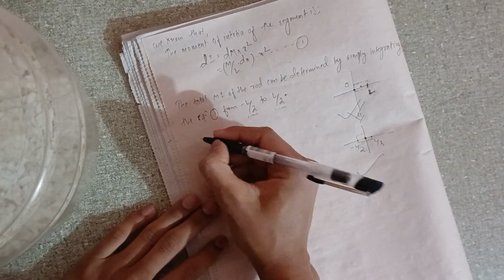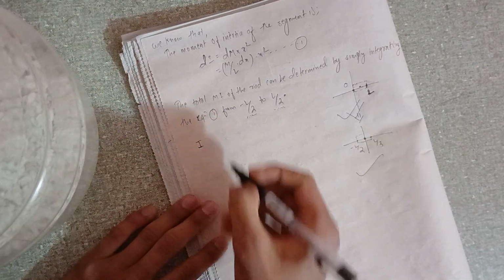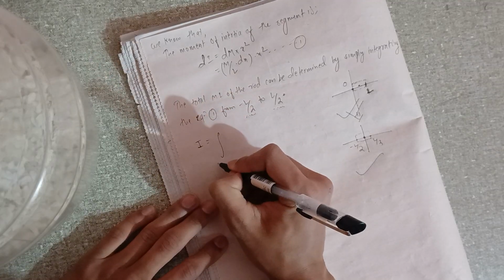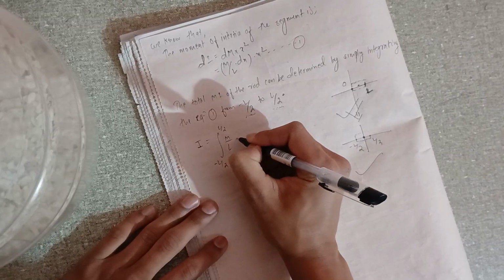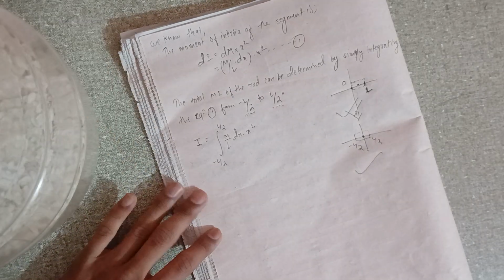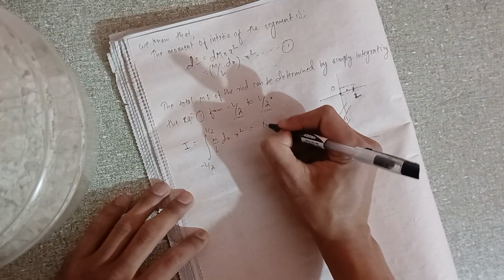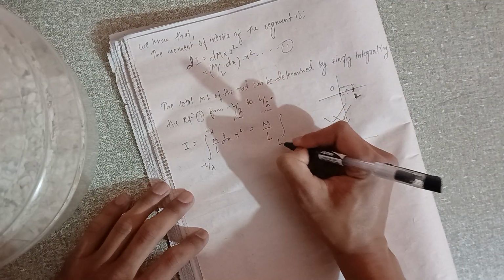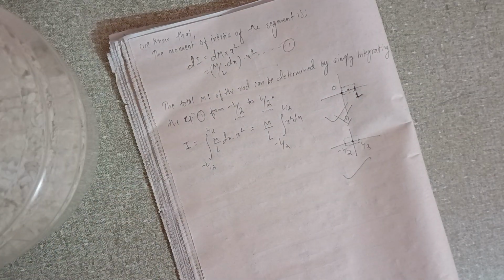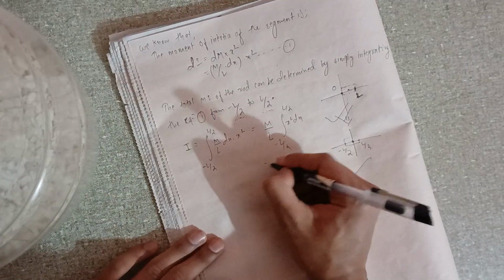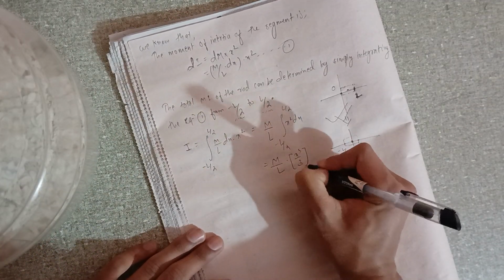If you integrate it, the left hand side becomes I, and the right hand side becomes the integral from minus L by 2 to L by 2 of m by L dx squared. We know that the mass by length is a constant quantity, so we can simply write this outside the integration, which gives us the integral of x squared dx from minus L by 2 to L by 2. Now this is one of the simplest integrations of grade 12, so you can simply write this as x cubed by 3 and put the limits.